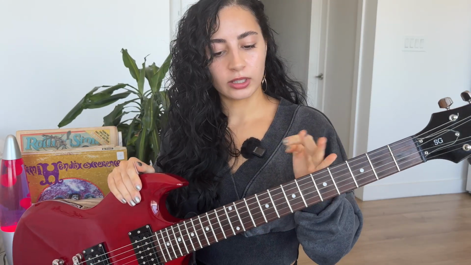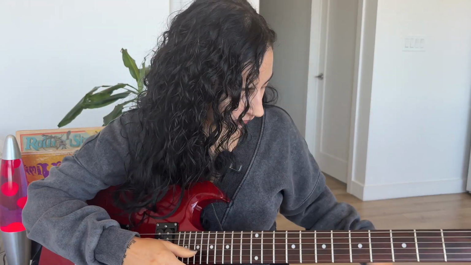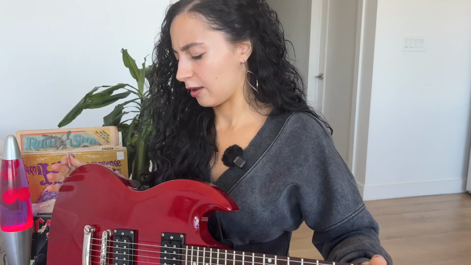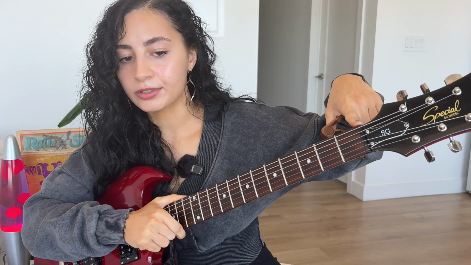How do we actually apply it to where we need it on the fretboard? I'll show you all of it. So first of all, what is a capo? Well, this is, where is it? Where's my capo? So a capo replicates the nut, which is this part of your guitar right here.